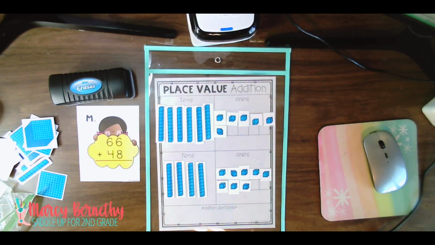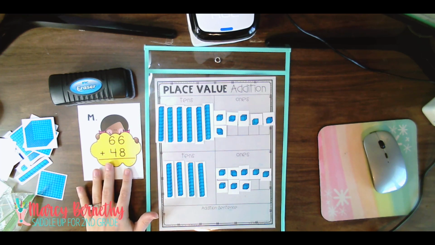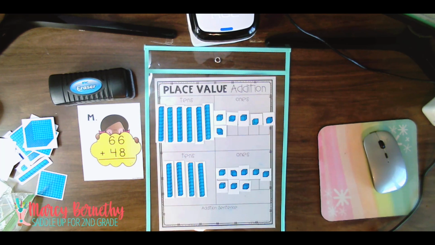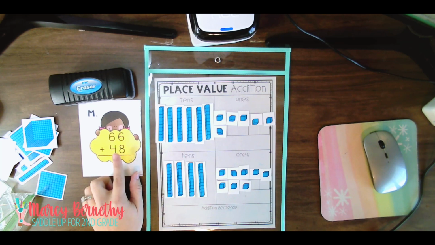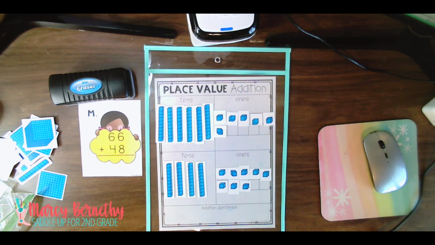So in this concrete example, we are going to be using an addition place value map along with base 10 blocks. To generate an equation, my students could use dice or number cards. I'm just going to use a simple task card to show you how this strategy works. I already built the problem out using base 10 blocks just to save some time. The problem that they are going to be solving is 66 plus 48. They are going to use base 10 blocks to physically build out this equation on their work map.